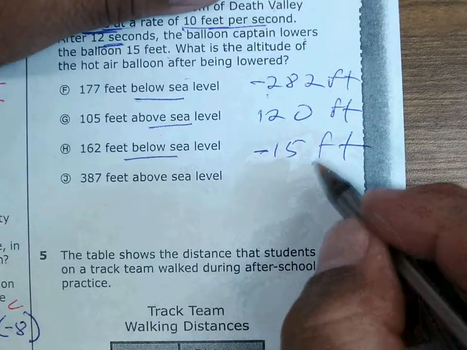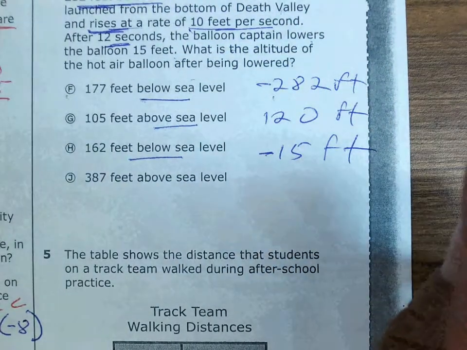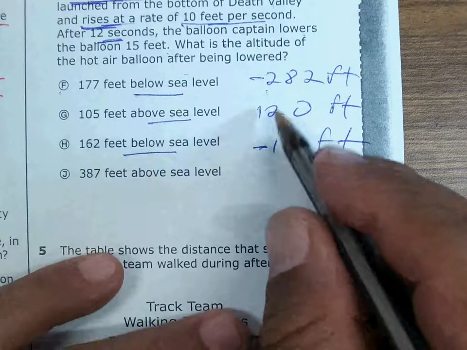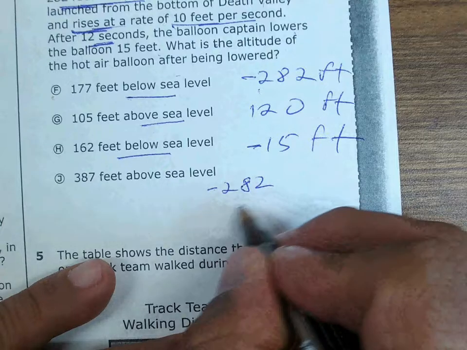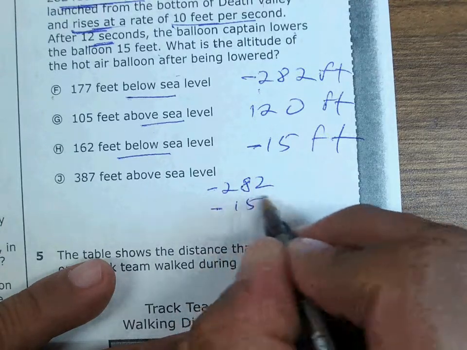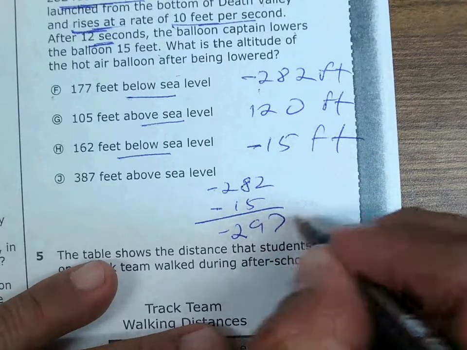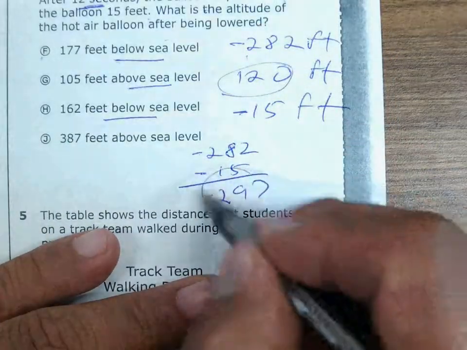So now you have these 3 numbers, okay? Obviously you have 2 negatives. So what you could do is combine your negatives, so you have negative 282 plus negative 15. That gives me a negative 297. And this is a positive number, and that's a negative.